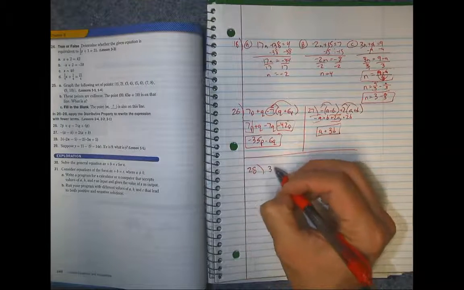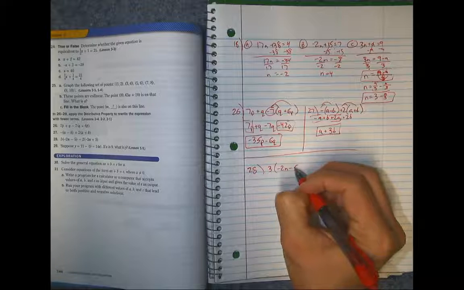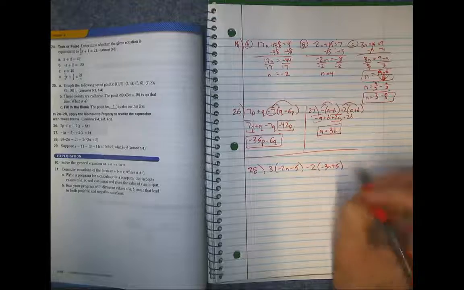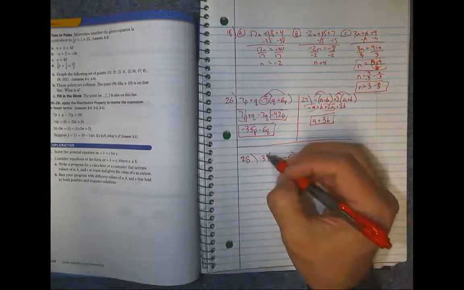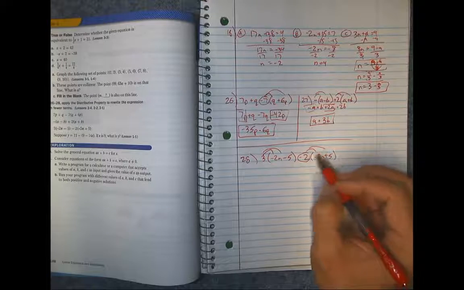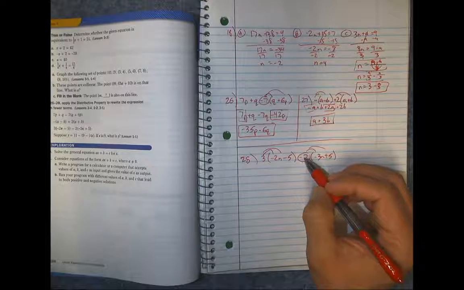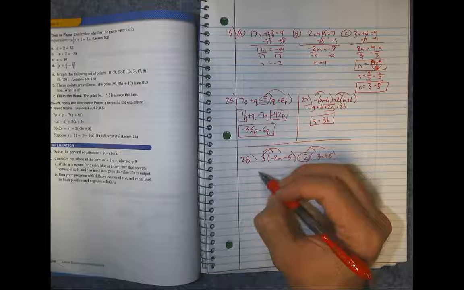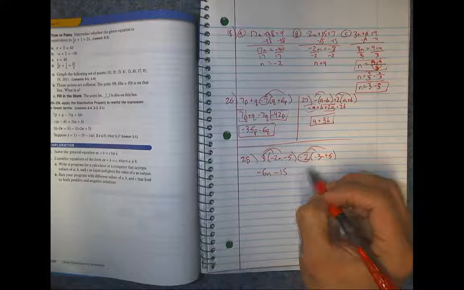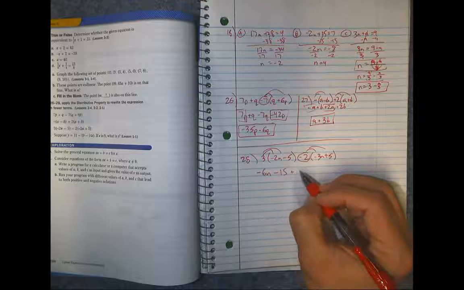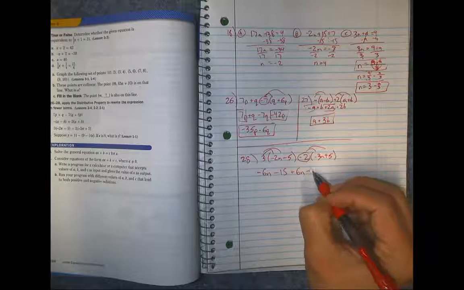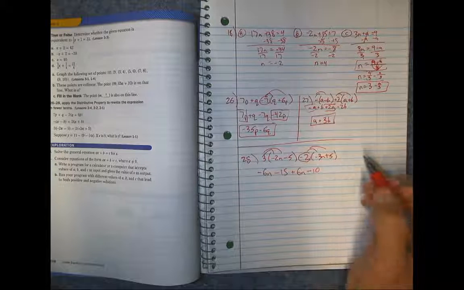Last one, 28. Distributing a positive 3, and distributing a negative 2. You don't have to circle it, but I like to do it so I remember it's a negative. So starting here, positive and a negative is a negative 6n, positive and a negative is a negative 15, negative and a negative is a positive 6n, negative and a positive is a negative 10. That's where you're going to make your mistakes.